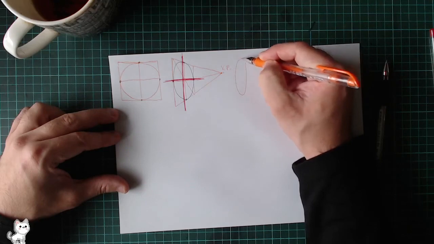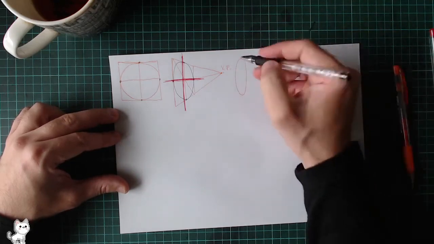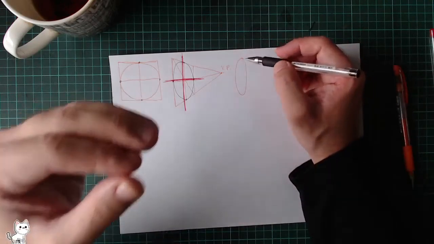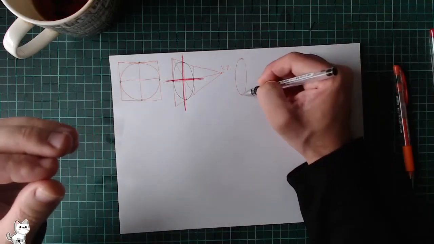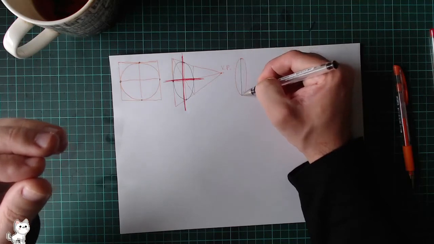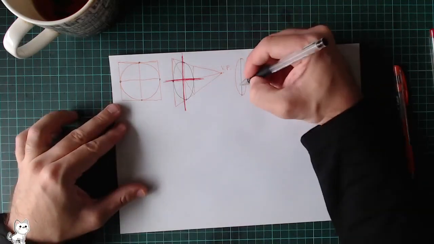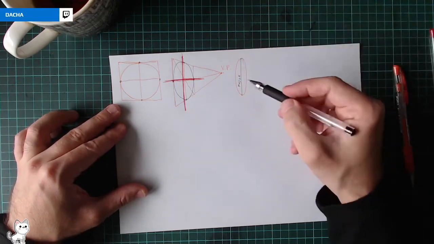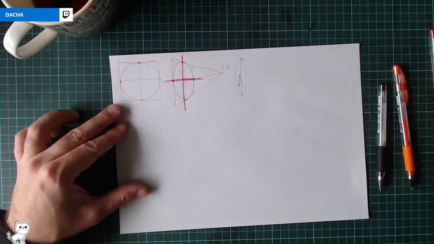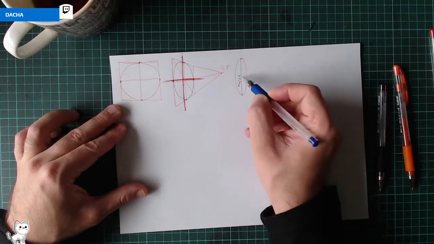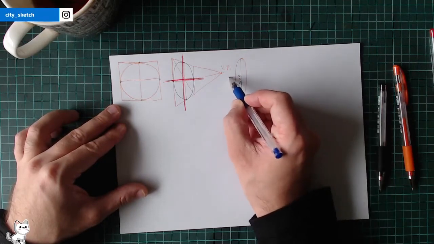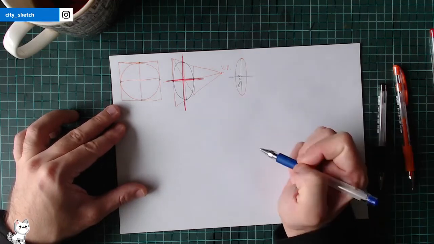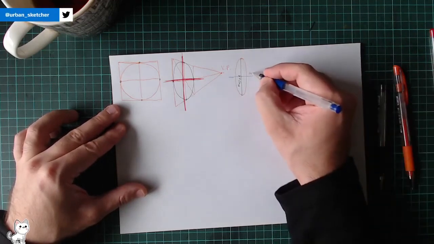So I have an ellipse. Then exactly in the middle, this long part, it's a major axis, and also exactly in the middle, but going through the short part, it's a minor axis.